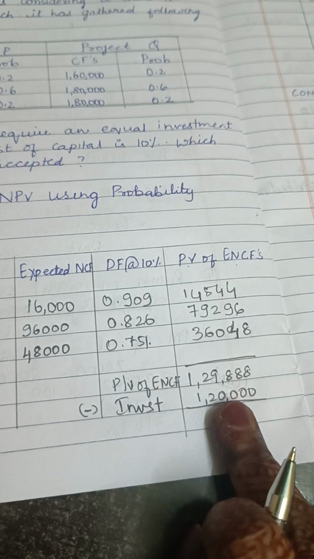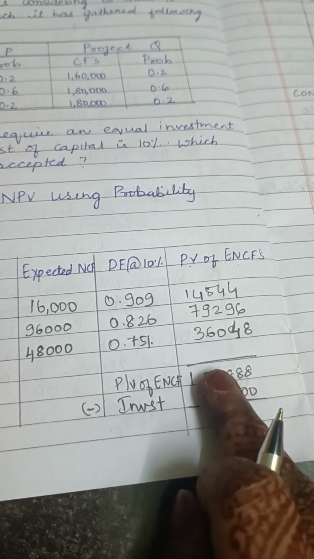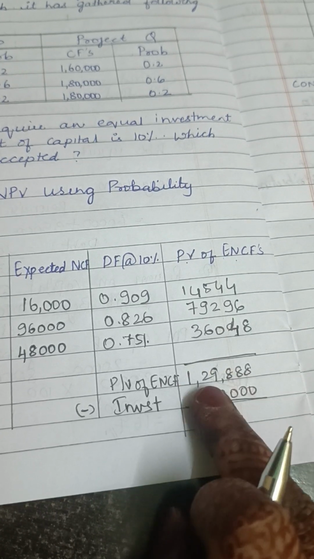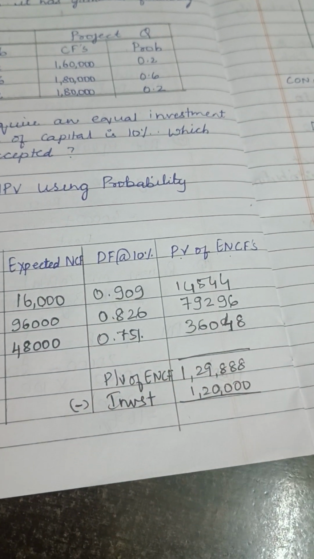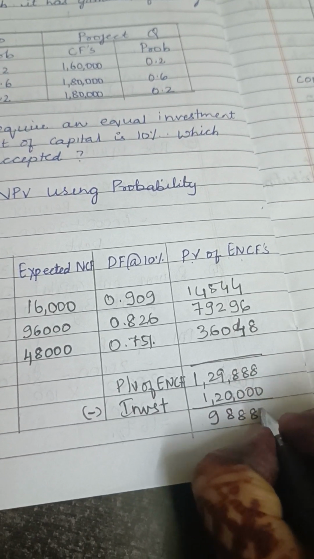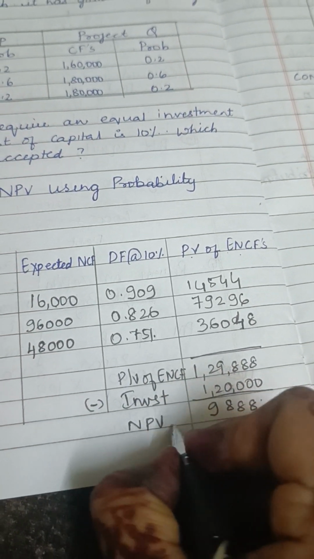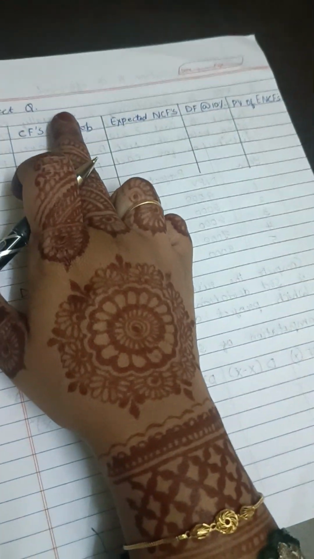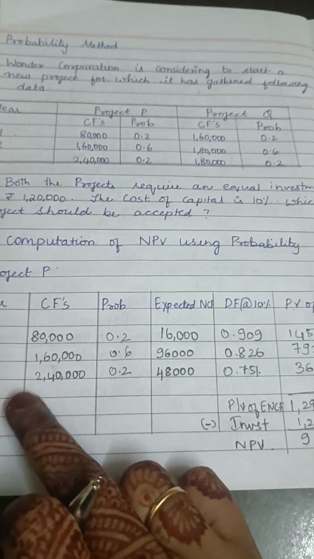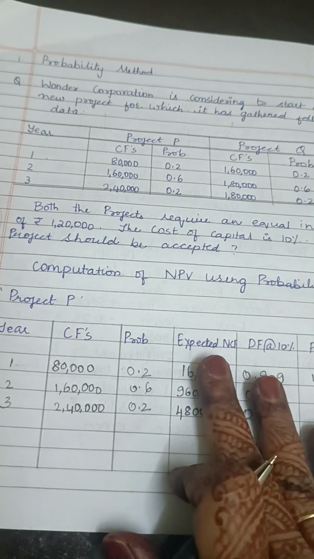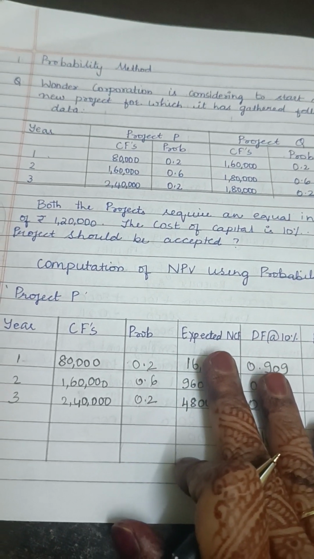1,29,888. So the investment you are doing is 1,20,000, but how much is the expected cash flow which we are receiving is 1,29,888. So that is nothing but 9,888, your net present value of project P. So once you are done with this, you have to calculate for project Q, because you have to give a comparison of which project is best and which project should be accepted by the Wonders Corporation.